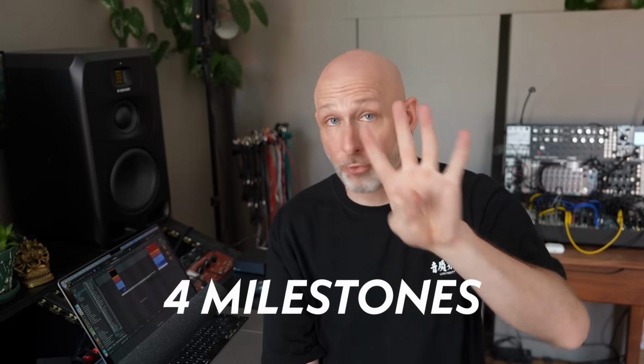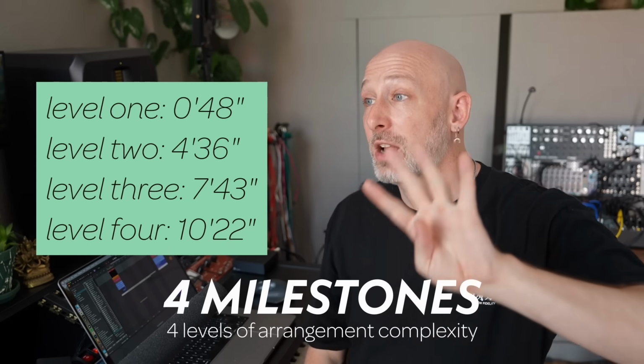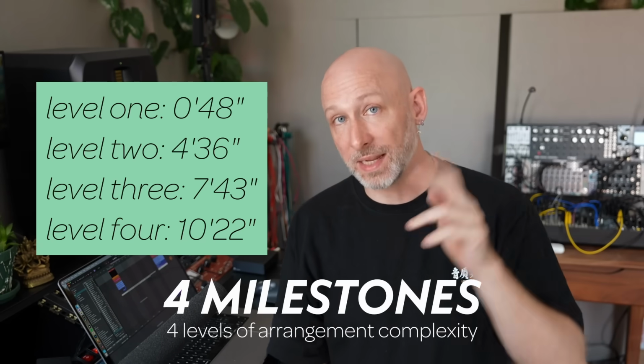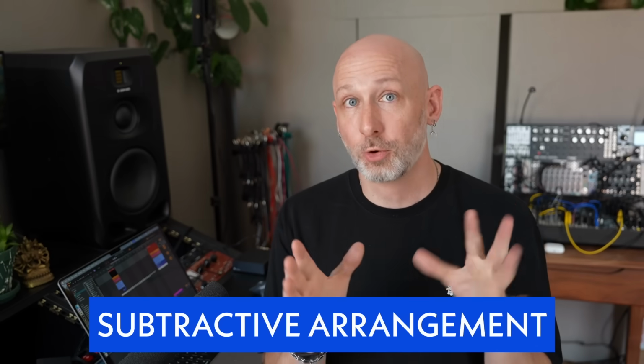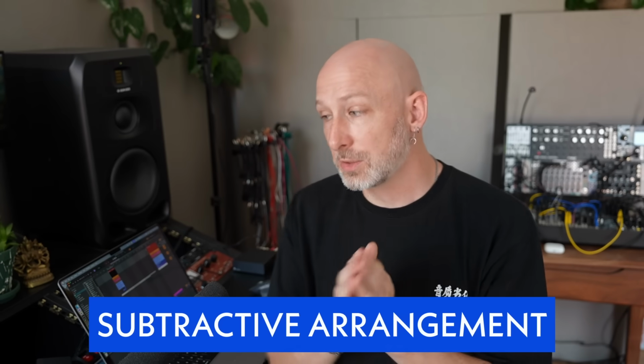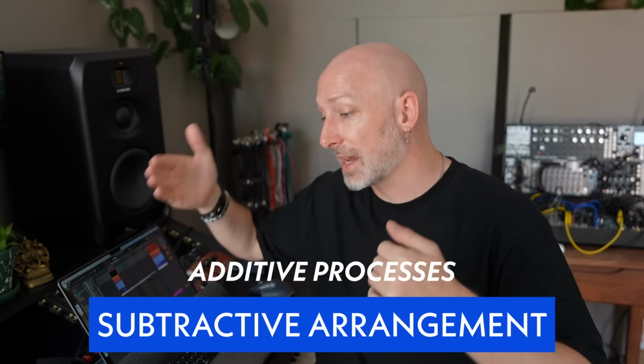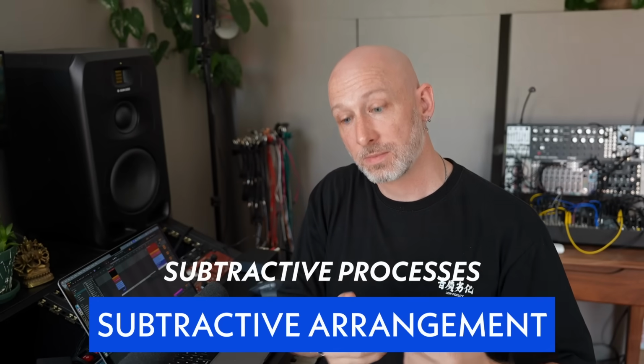Well, I want to give you 4 milestones, 4 levels of arrangement complexity that we can explore together. The very first and simplest and most classic way to arrange your track is something called a subtractive arrangement. In this course, we've seen a lot of additive processes and also a lot of subtractive processes. Well, this is again an application of that philosophy.